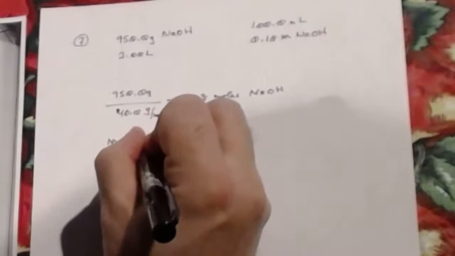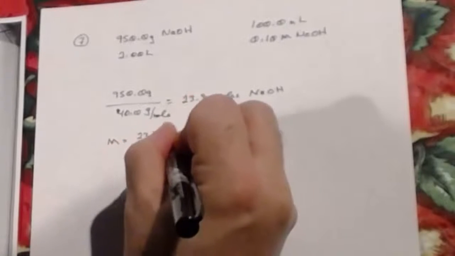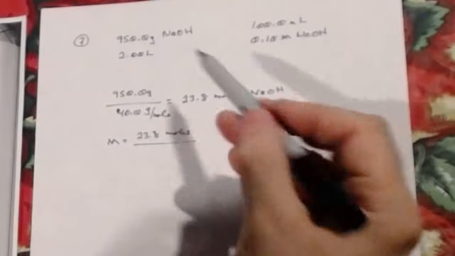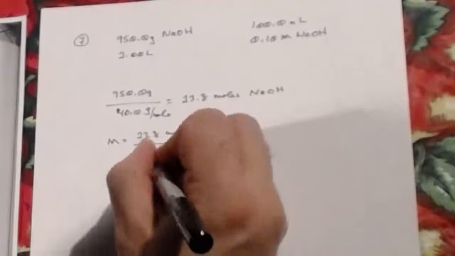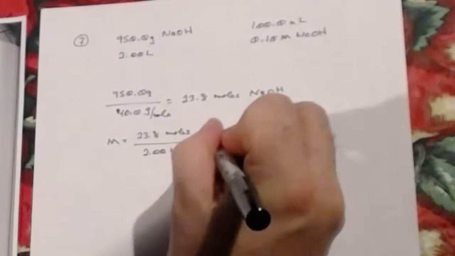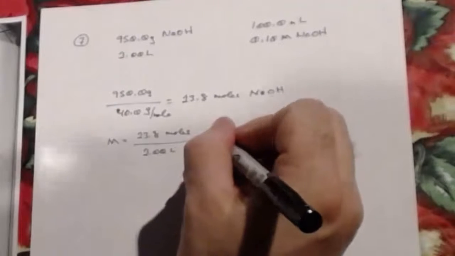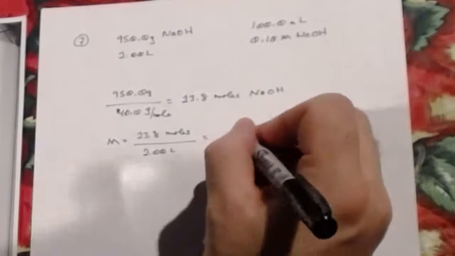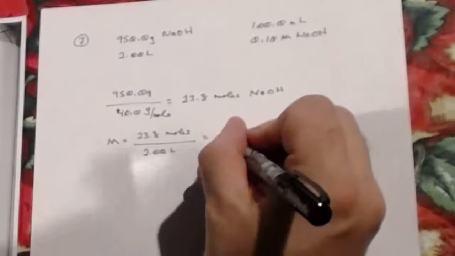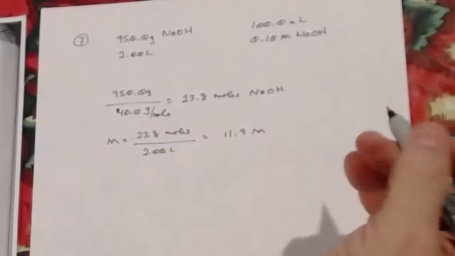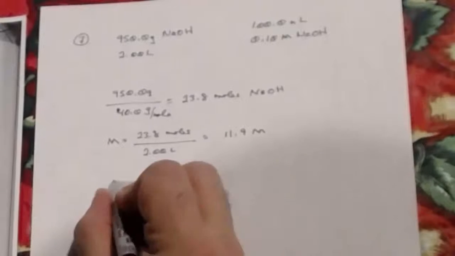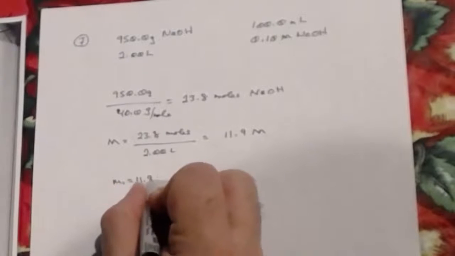Now that I know how many moles of sodium hydroxide I have, I can figure out the molarity of my solution, because molarity is equal to moles, which in this case is 23.8 moles, divided by the volume. I've got 23.8 moles in 2 liters, and so the molarity, or the concentration, comes out to be 11.9 molarity. So my starting solution, my base solution, my M1 is equal to 11.9 molarity.